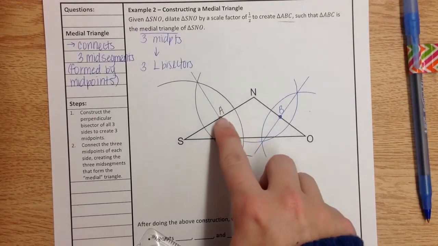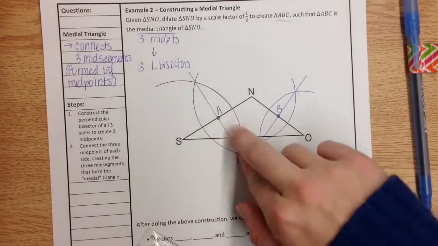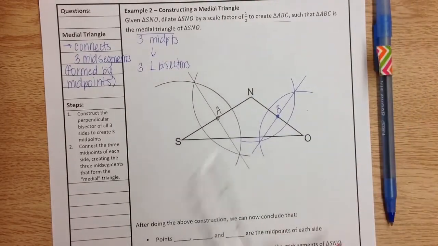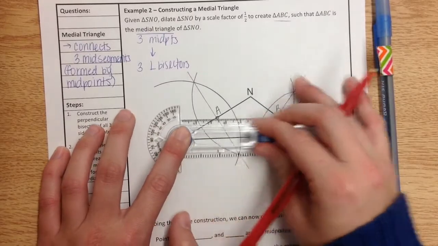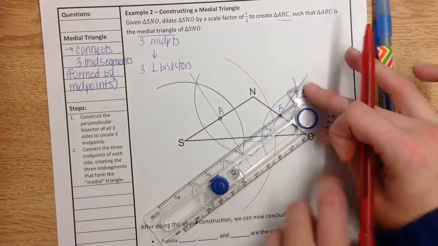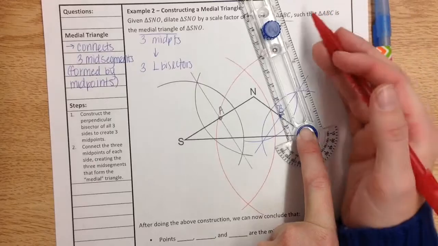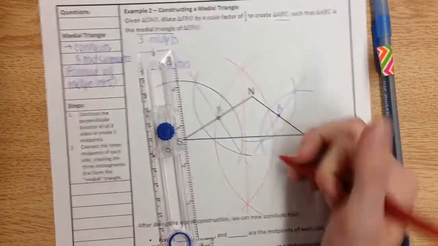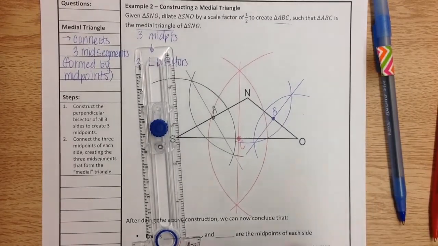And now, not only do I have one midsegment, but I need this other midpoint to make the second and third midsegments. So, red pen now. It's getting messy. Center on S. Open up your radius to more than halfway. Don't forget, it's got to go over halfway. And this is C. So now I'm going to connect.